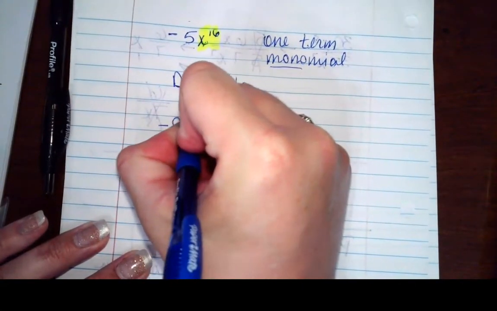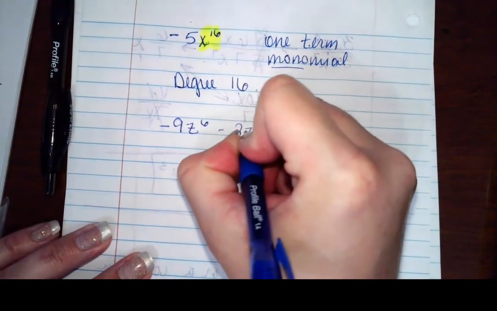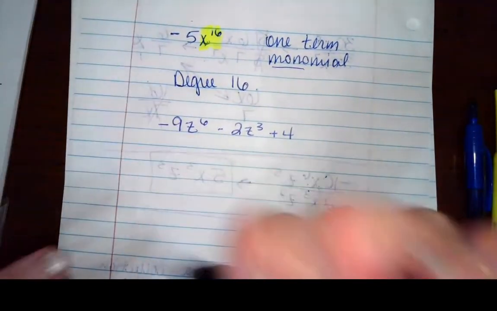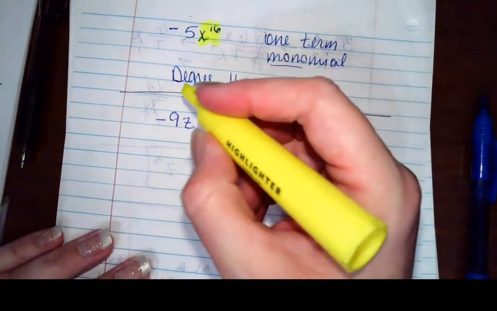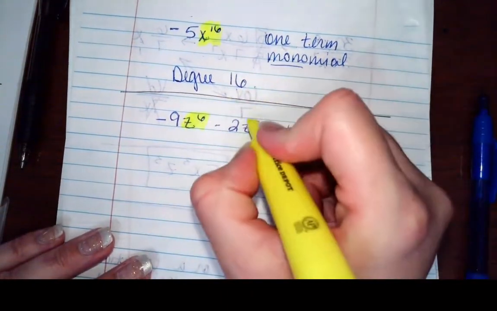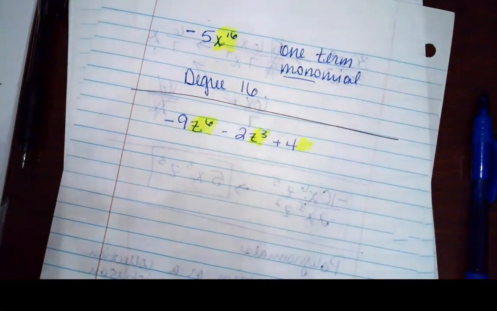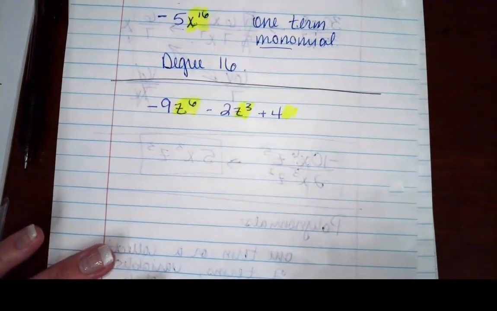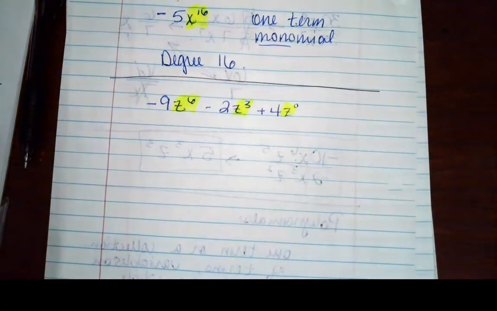So let's try another one. I've got a negative 9z to the 6th minus 2z to the 3rd plus 4. So my question is, is this a polynomial? So I'm going to look at my variables. I've got a z to the 6th. I've got a z to the 3rd. And there's actually a z to the 0 here that I'm too lazy to write. Okay? Because remember, any number to the 0 power is 1. So there's a z to the 0 that I'm too lazy to write.